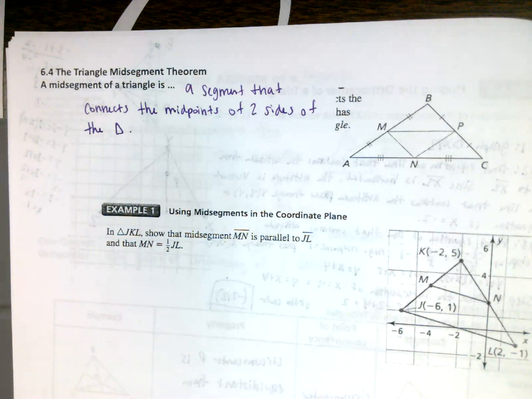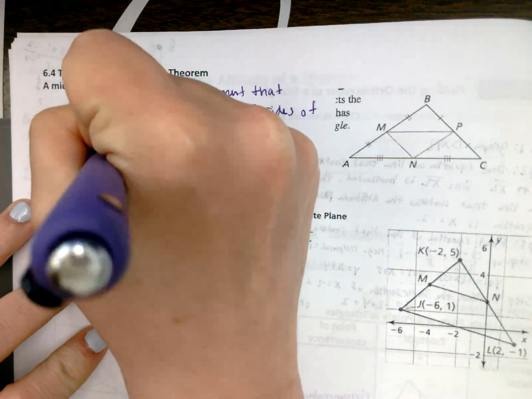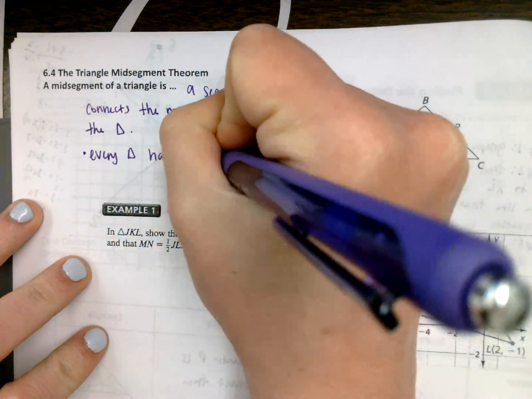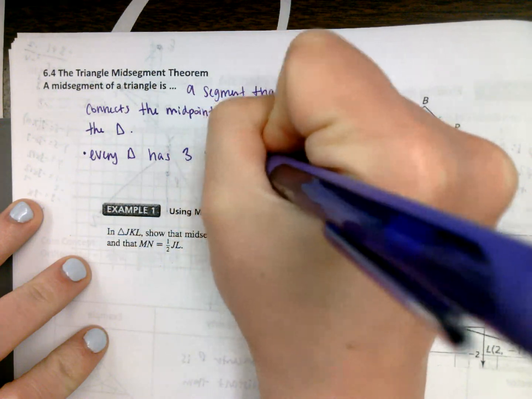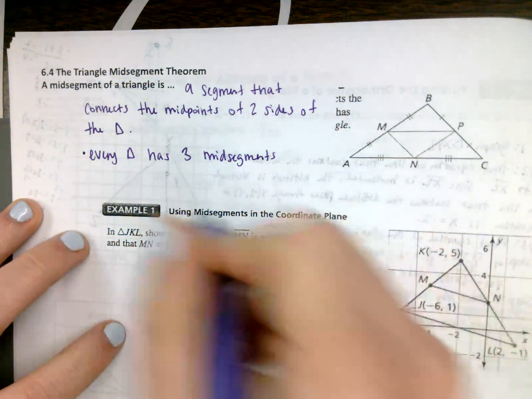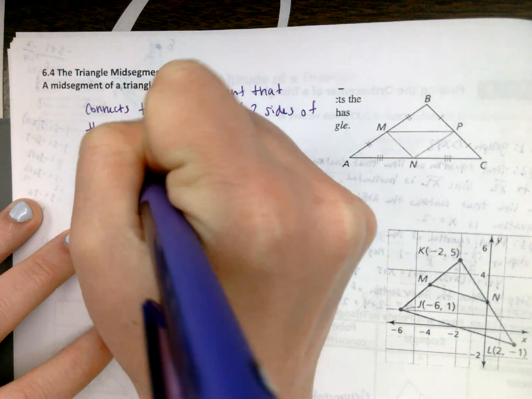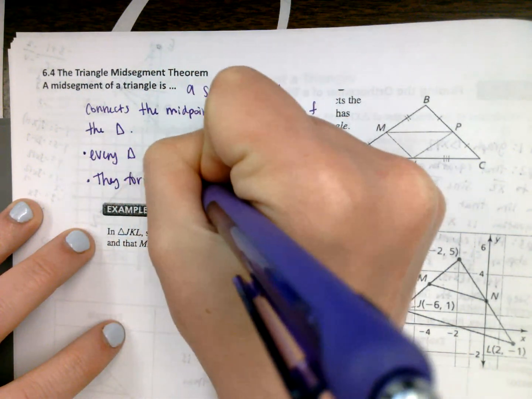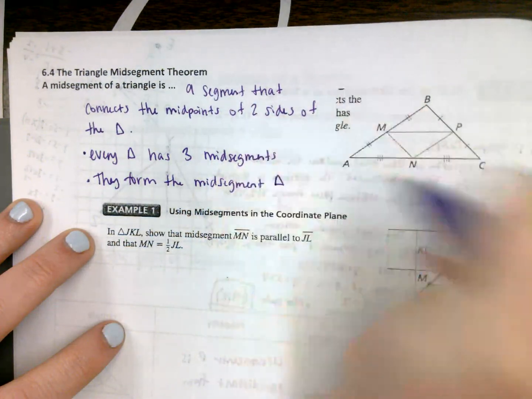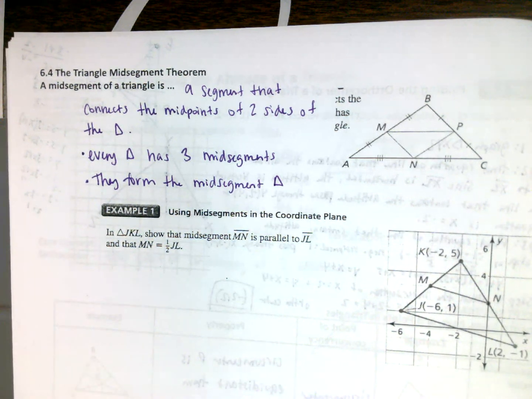Okay, so some notes here about the midsegment. We know that every triangle has 3 midsegments, and you can see them here. Those midsegments form the midsegment triangle. You can see that they connect and all make a triangle. So they form a midsegment triangle.